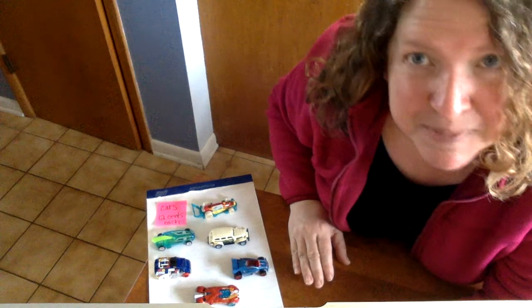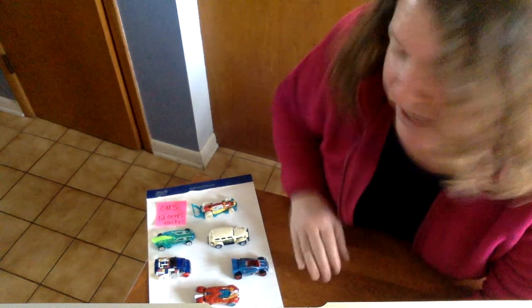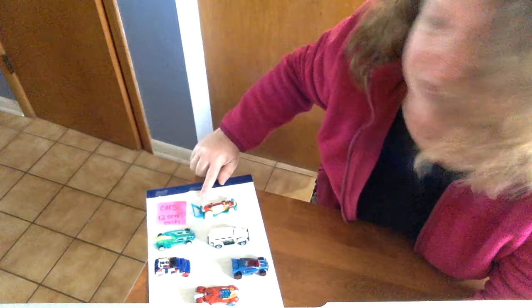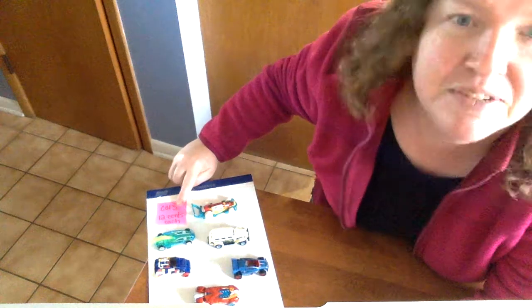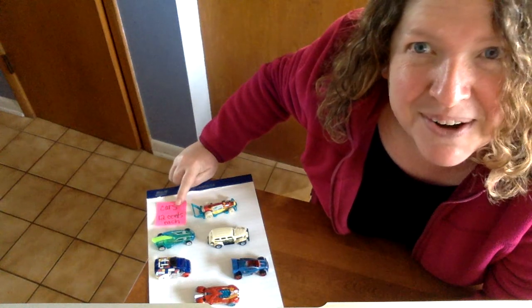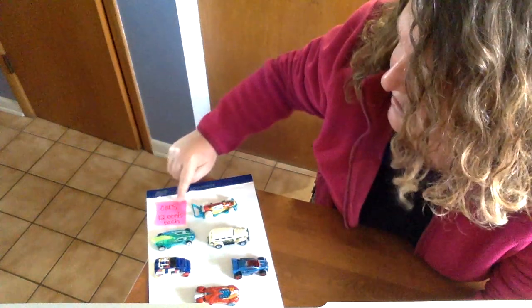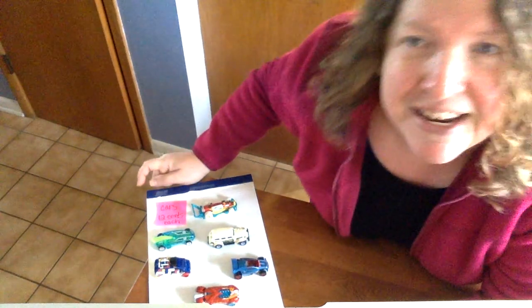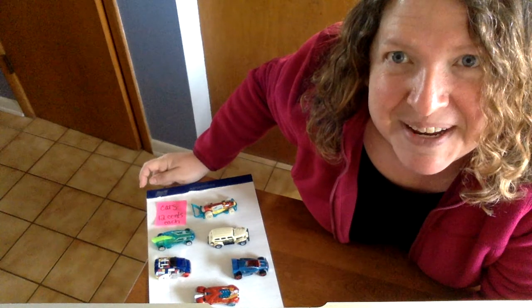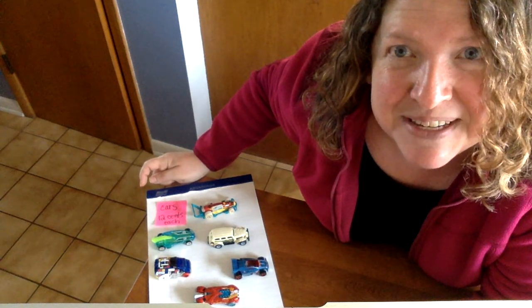So that's what this first part is talking about. Some kids are having a garage sale, and they are selling some of their toy cars for 12 cents each. So I've collected some of our toy cars, and I've got a little sign that says cars 12 cents each, and they want us to figure out how much money that's going to be. How much money are the kids going to make?